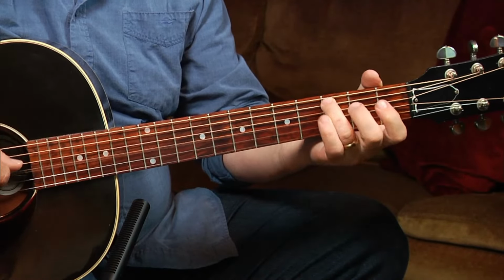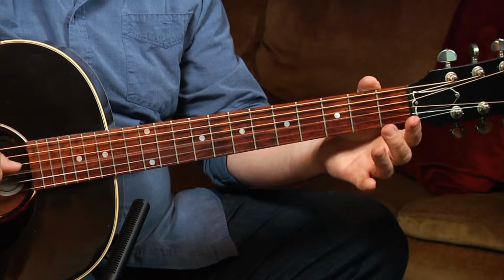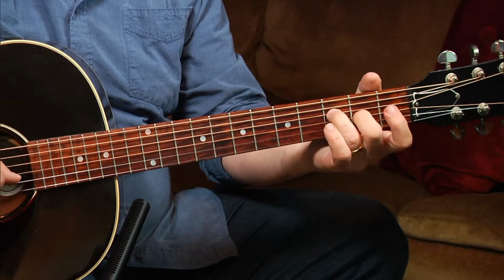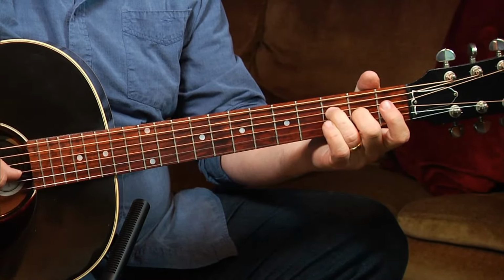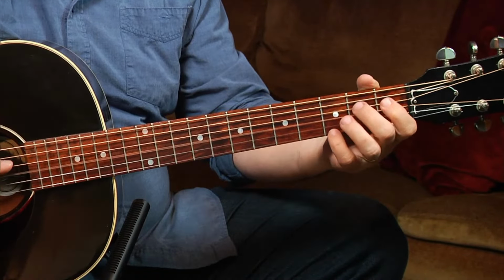There's a 6th there. There's a 6th. There's a 6th. Now, I did a 3rd there because that sounded like it fit with that G7 a little better. There's the 6th again. There's the interval of a 6th again. Oh, what is this? That is a 10th.